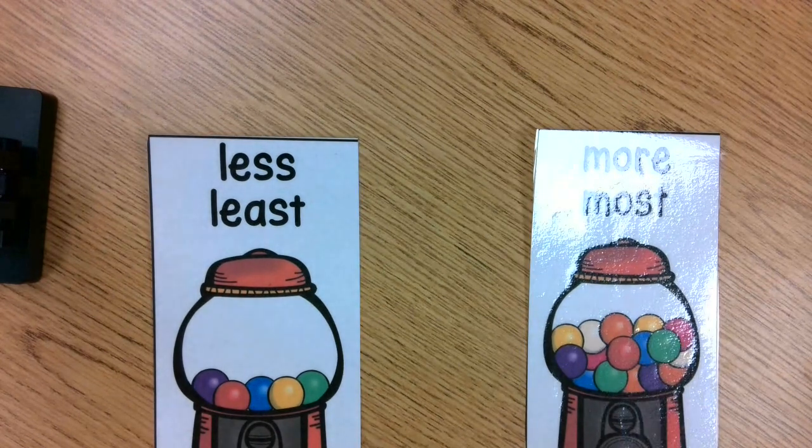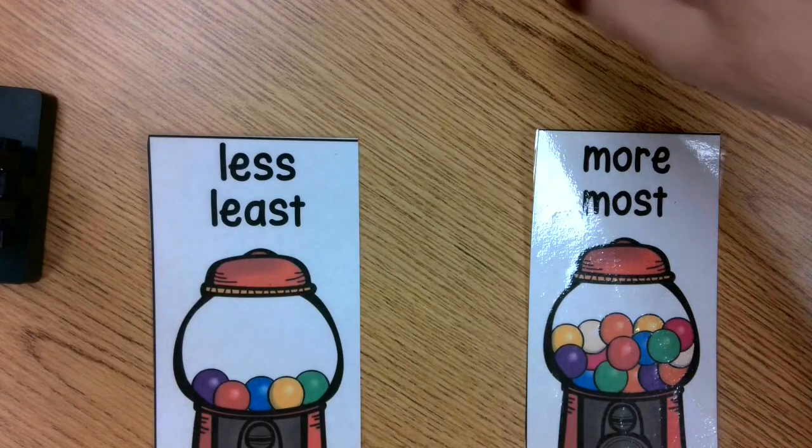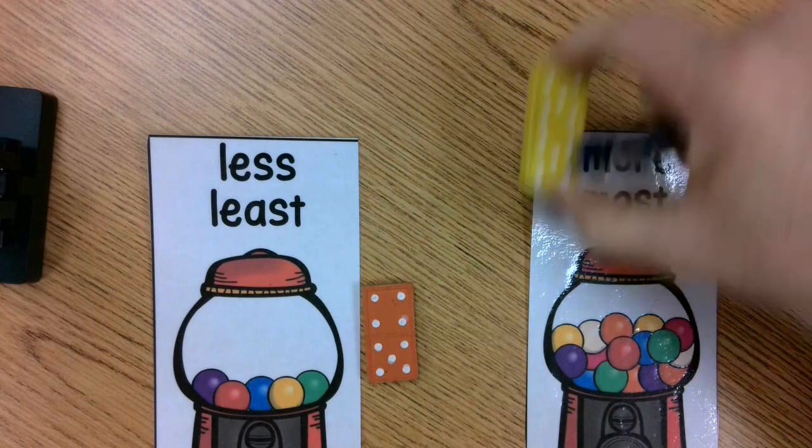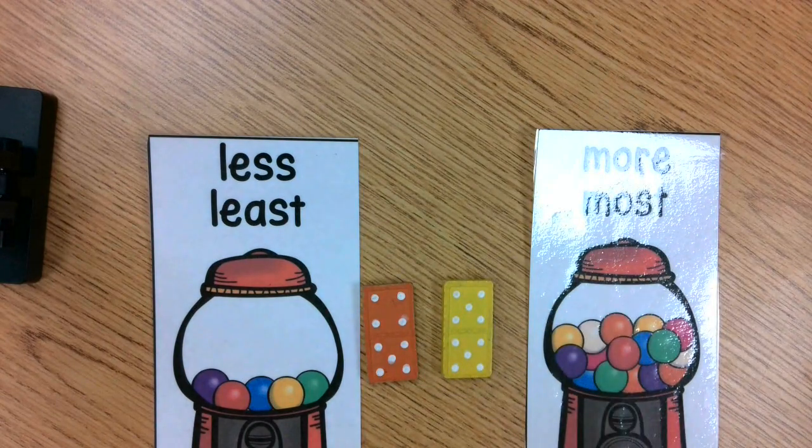So I'm going to show you some dominoes and then we're going to decide, is it less or more? So we have this domino. So let's count how many dots are on here. 1, 2, 3, 4, 5, 6, 7, 8, 9. How many did that have? 9. Great. Now let's look at this number. Let's count 1, 2, 3, 4, 5, 6, 7, 8, 9, 10. So we have 9 and 10.